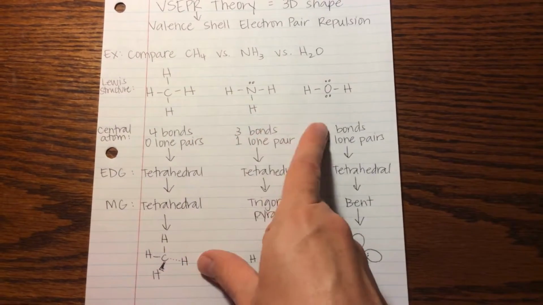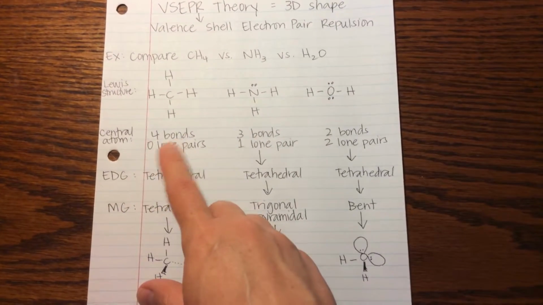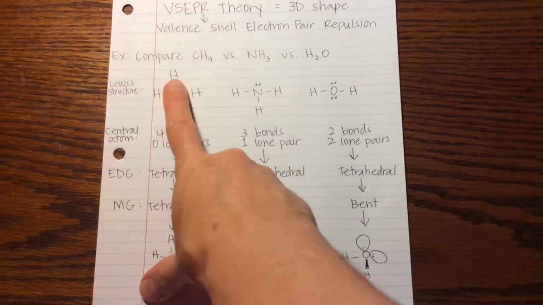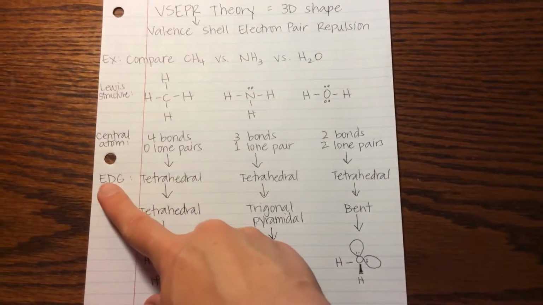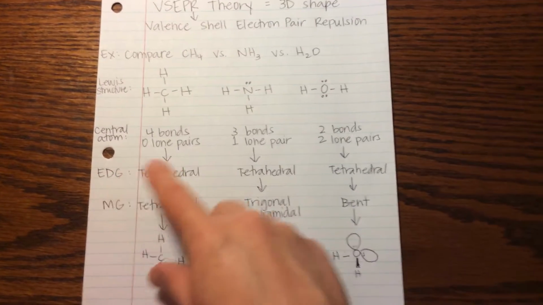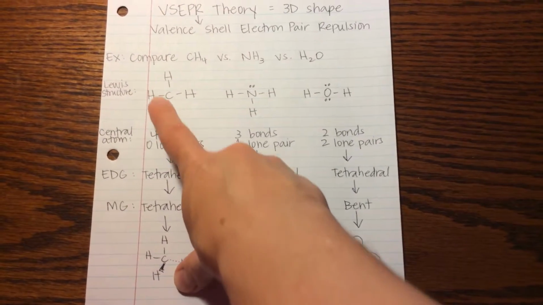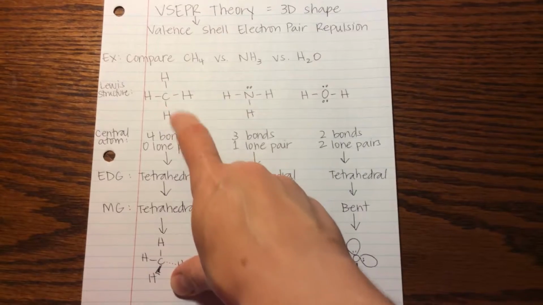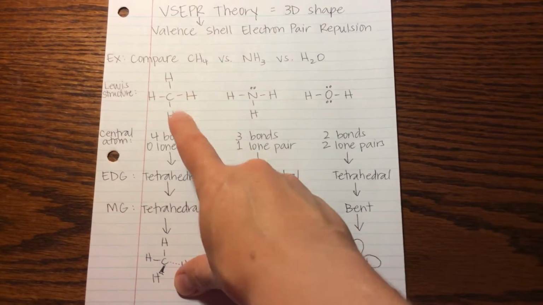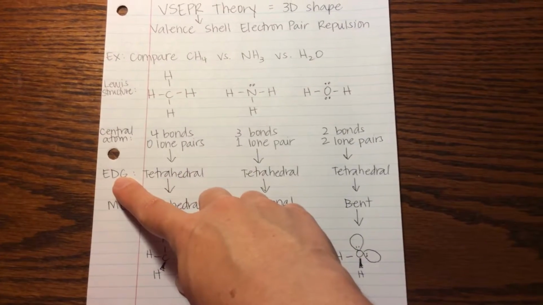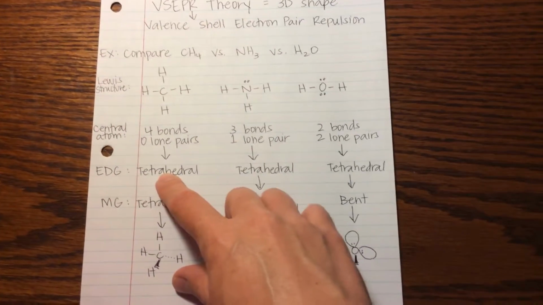Now, based on that information, we can use the number of things on the central atom to diagnose its electron domain geometry, EDG. So in other words, you're looking at how many things are on the central atom. And by thing, I mean both a bond and a lone pair. So there are 4 things on the central atom. Therefore, its electron domain geometry is tetrahedral.